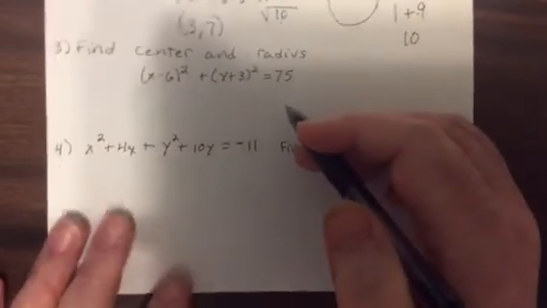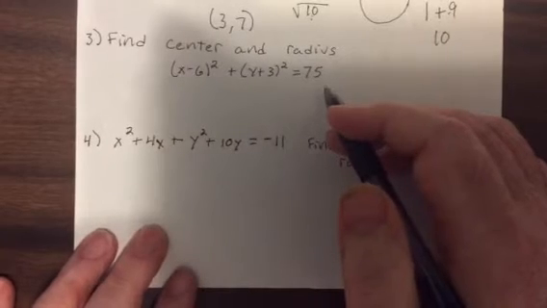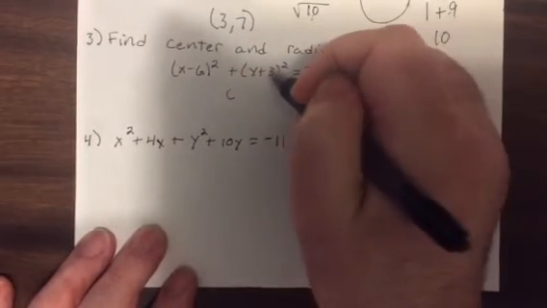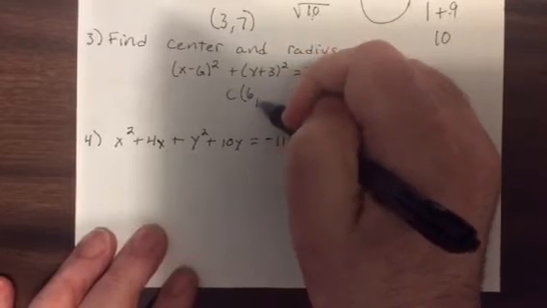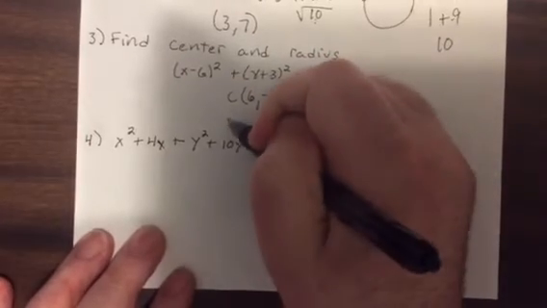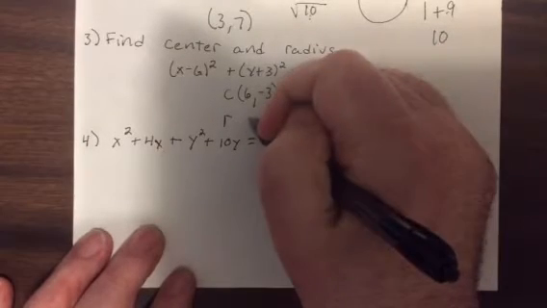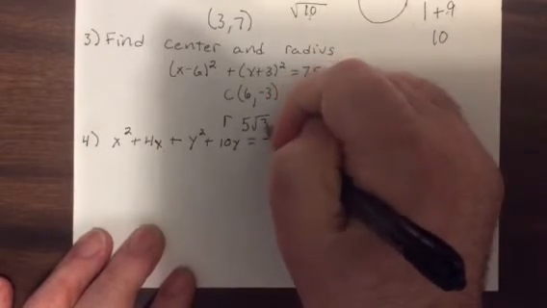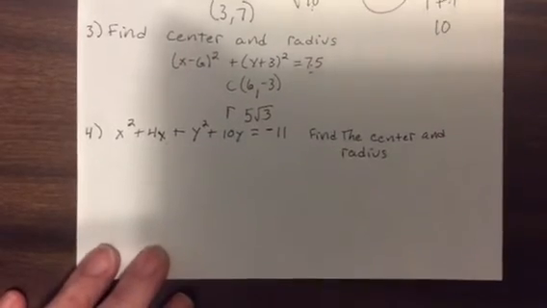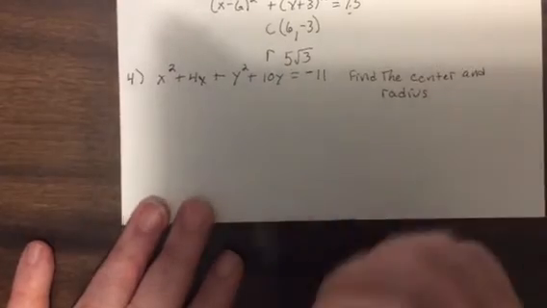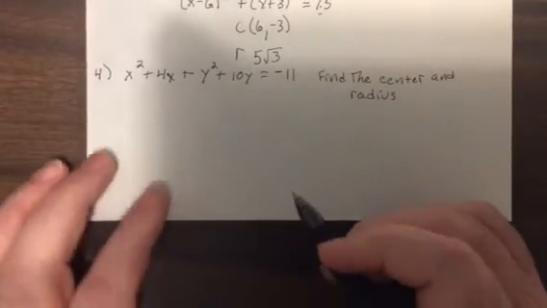Now let's go the other direction. Find the center and the radius. So the center, opposite of number x, opposite of number y, that'd be (6, -3). And the radius is the square root of this. So square root of 75 would be 5 square root of 3. Now we're going to do this several more times.